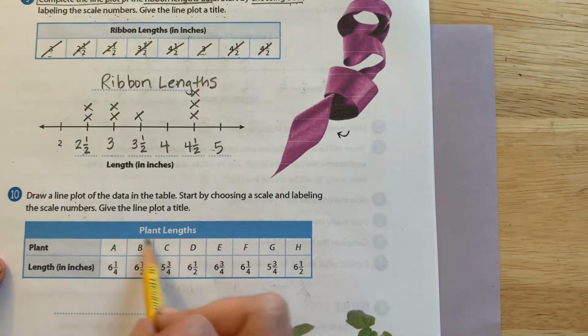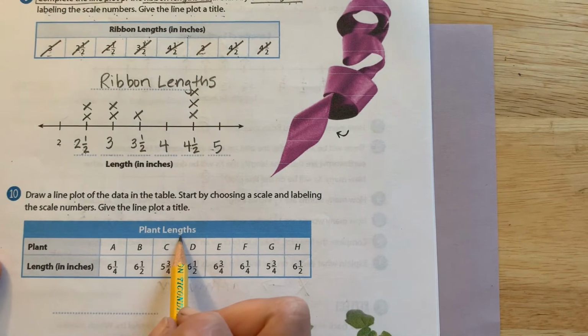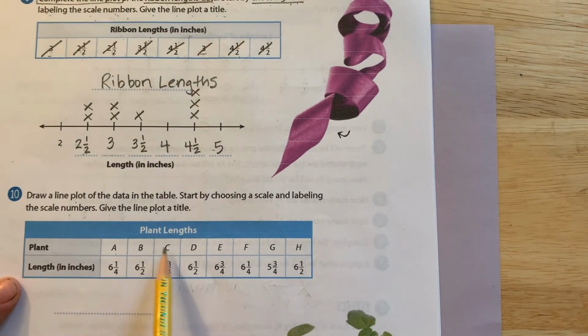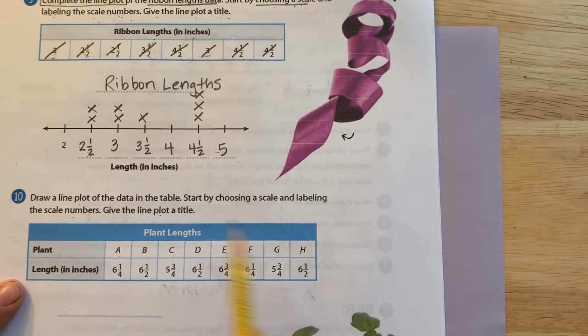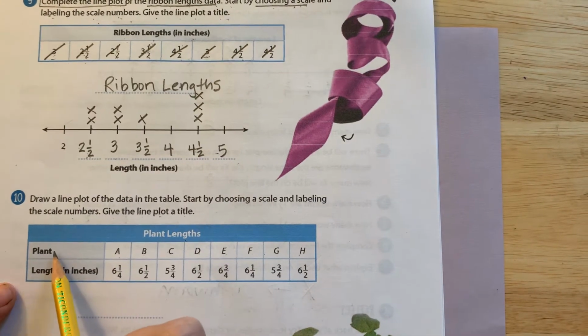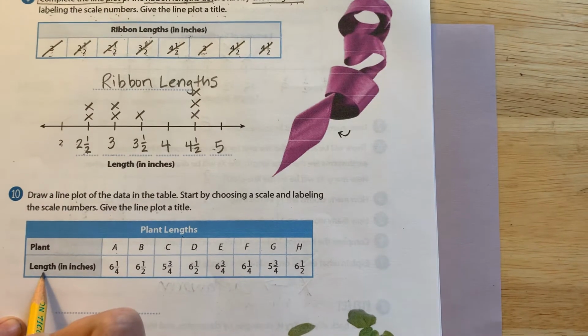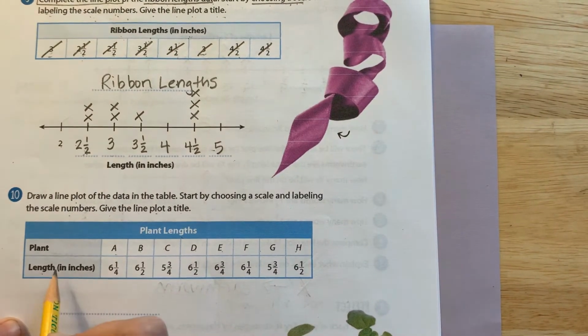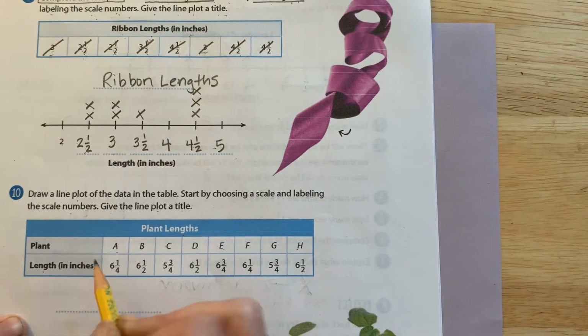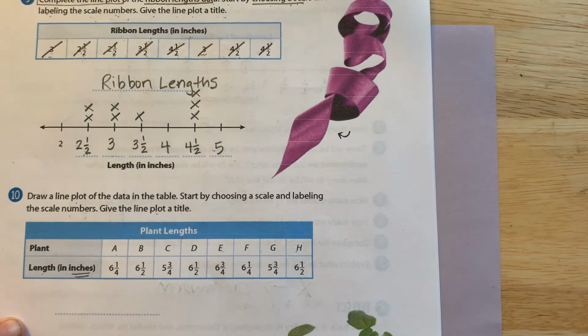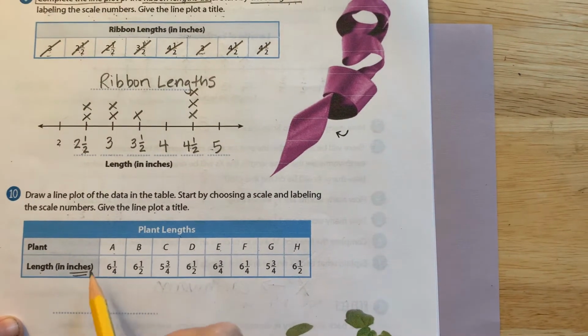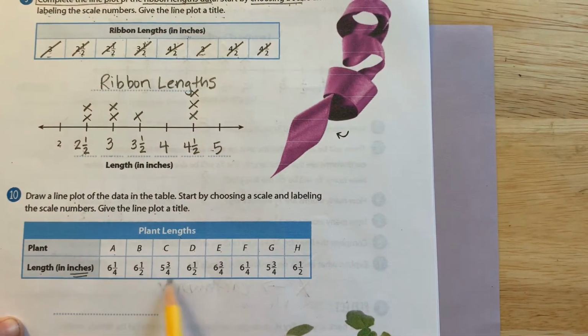Well, they gave us plant lengths. And what do we know about plants? Well, they had all these different plants. And for each of the plants, what did they measure? They measured the length. How long is the plant? And what did they use to measure? They measured in inches.